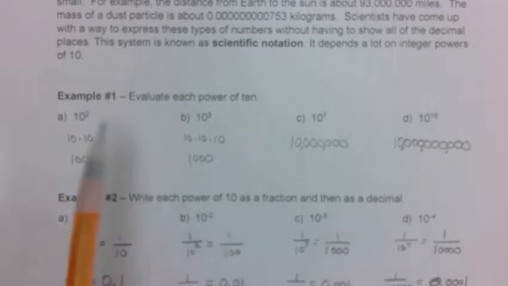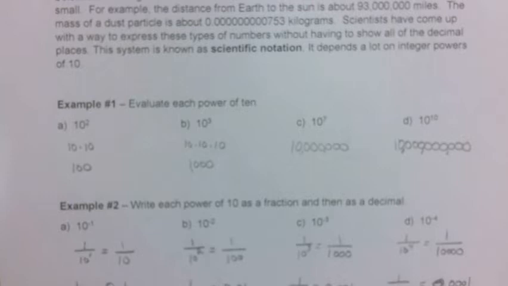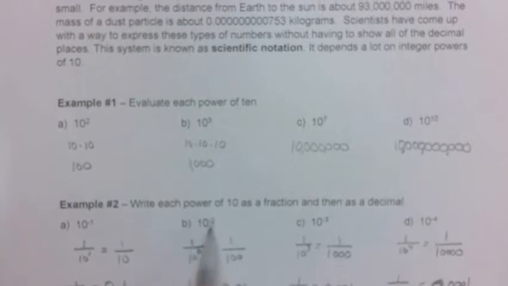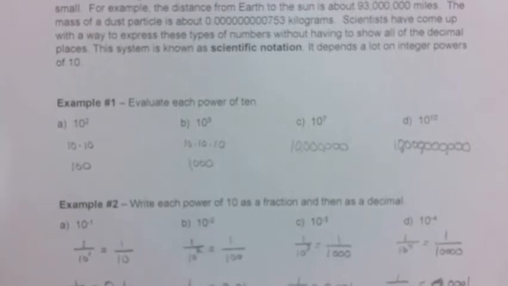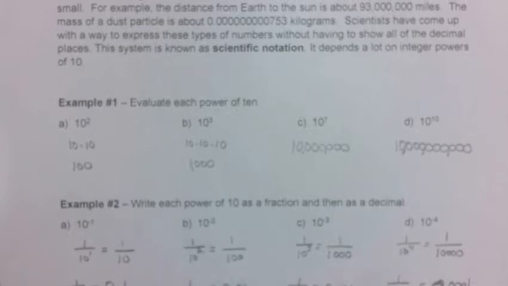So again, the exponent, when it's a positive number, tells you how many zeros are going to be after the 1. Notice down here when the exponent is negative, that tells you how many zeros are going to be before the 1. 10 to the negative first power, 0.1. There's 1 zero ahead of that 1. 10 to the negative second, 1/100th. There's 2 zeros before that 1. That pattern continues with the other negative exponents that we see.